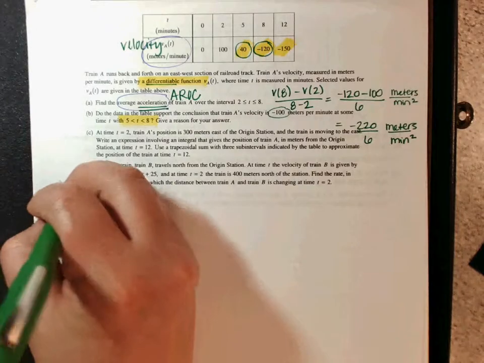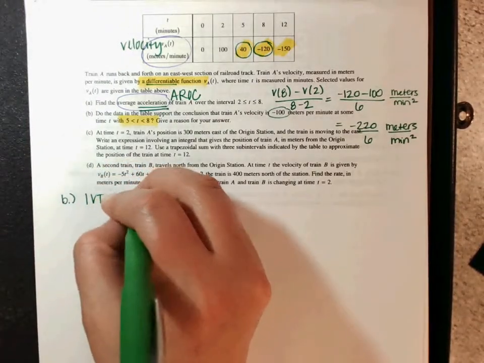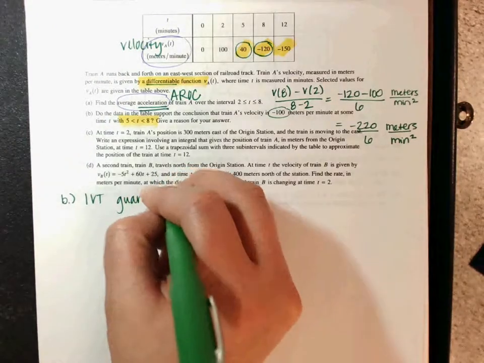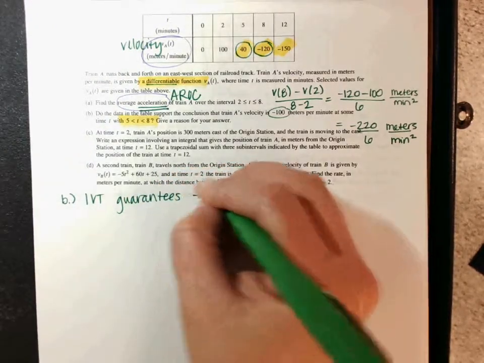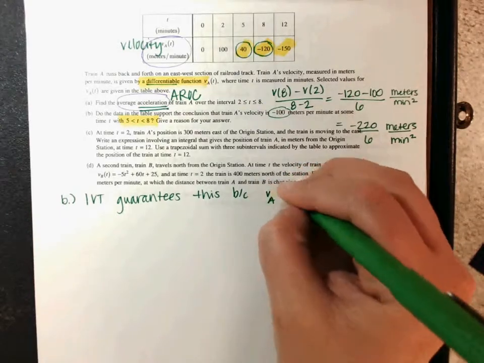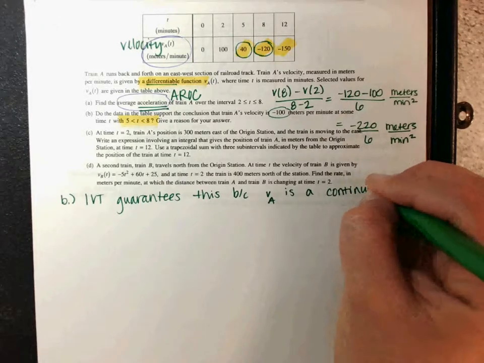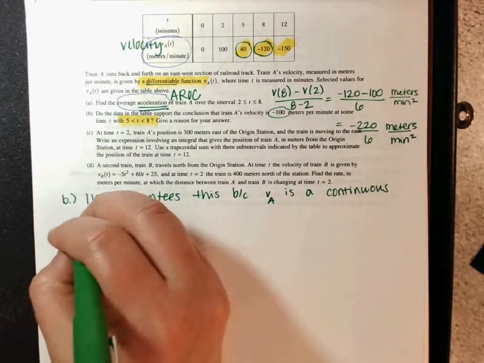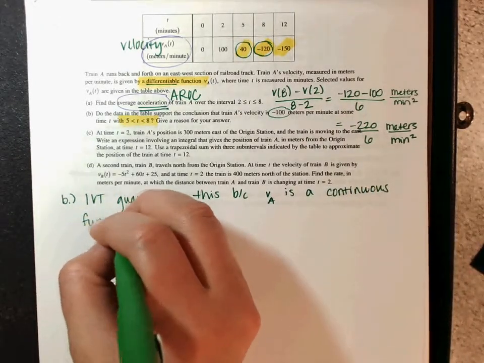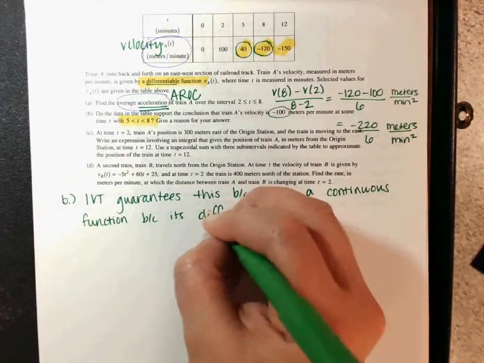So, part B. IVT guarantees this because, let's say, VA is a continuous function because it's differentiable.